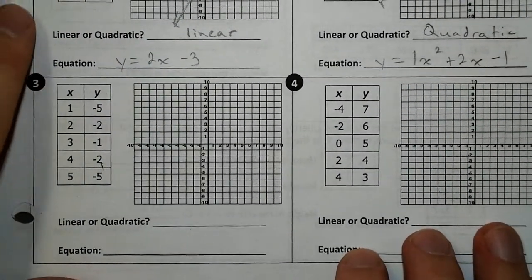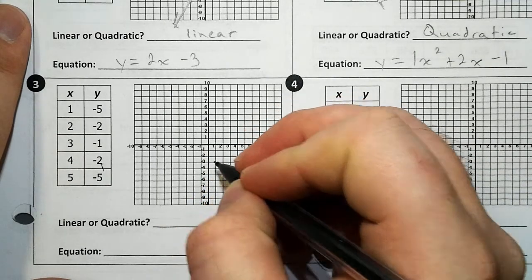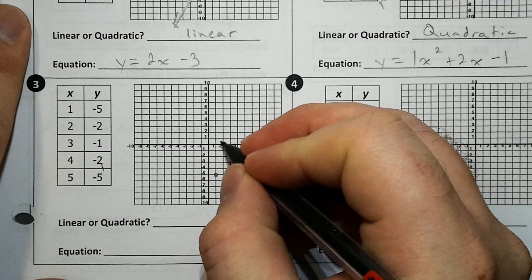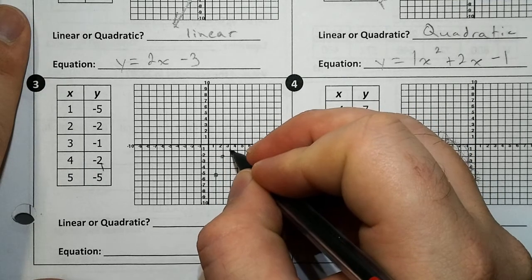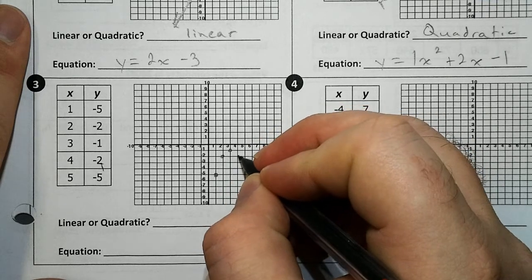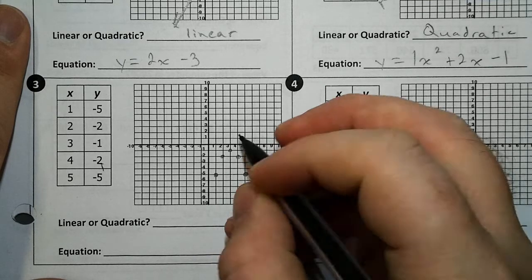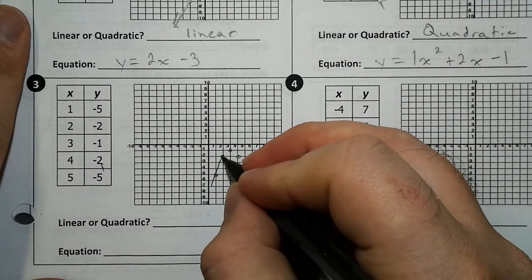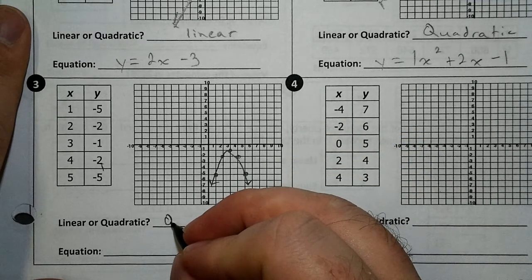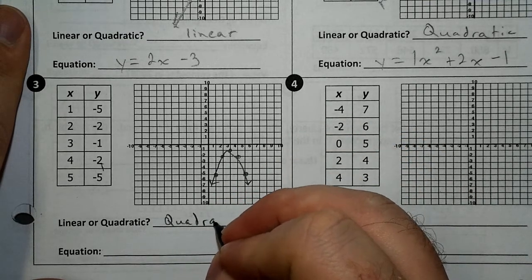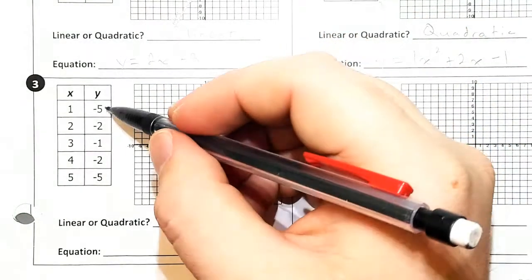Number 3. First thing, I'm going to plot all those points. So 1, -5. Boom. 2, -2. 3, -1. 4, -2. 5, -5. So we have a quadratic again. And you do see that our y values were repeating.